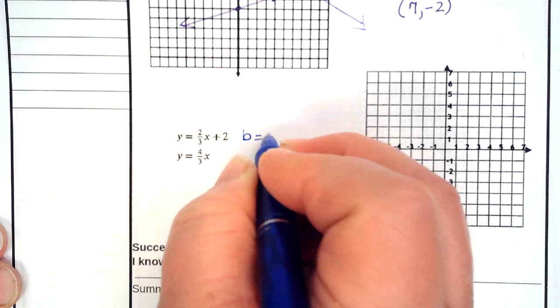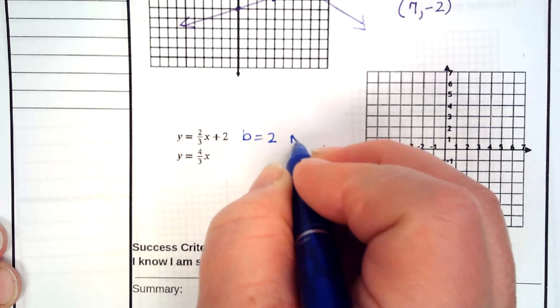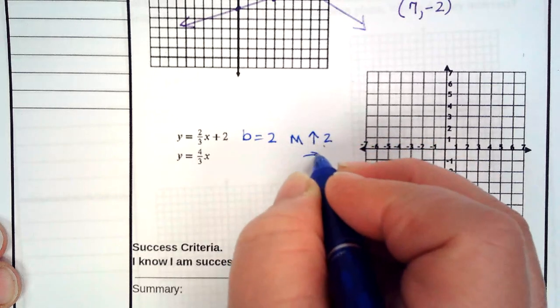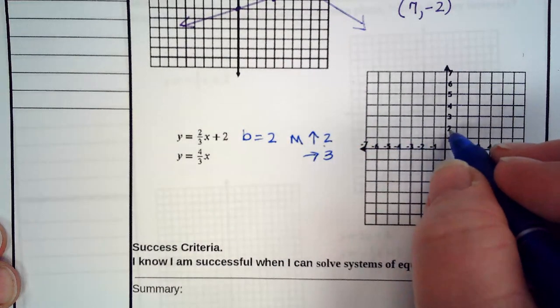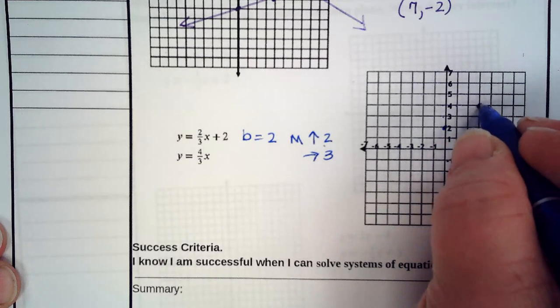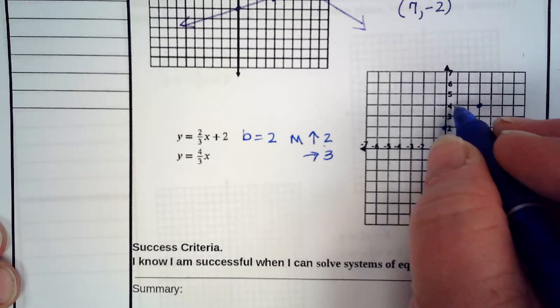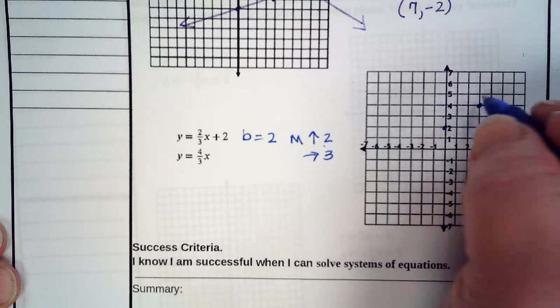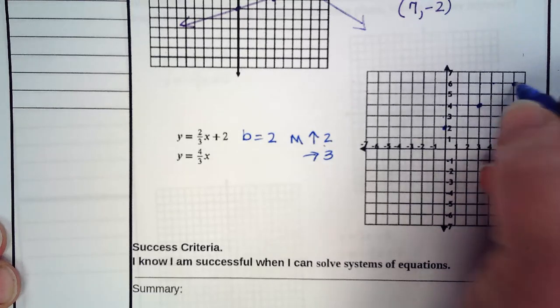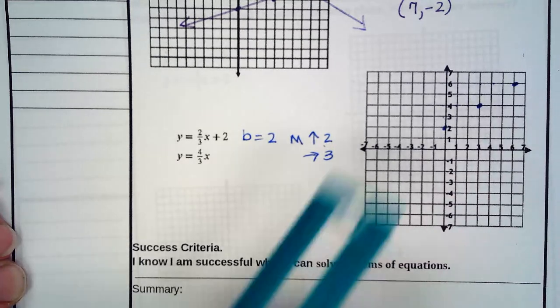I begin at 2. How do I move? It's 2/3, so it's up 2 and right 3. So up 1, 2, right 1, 2, 3. And I'm going to draw the line.